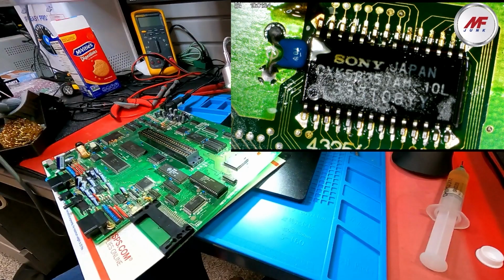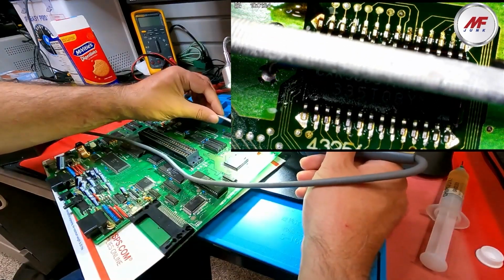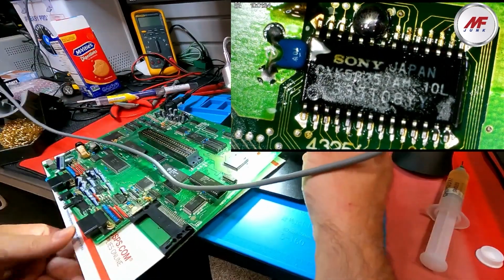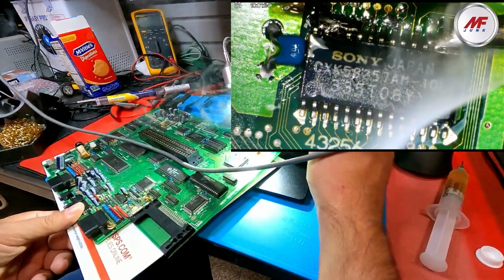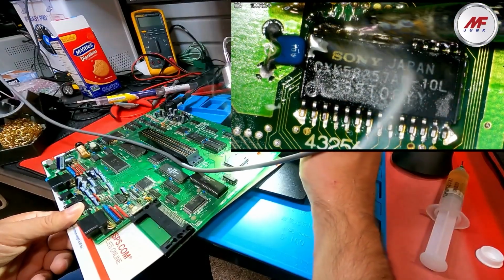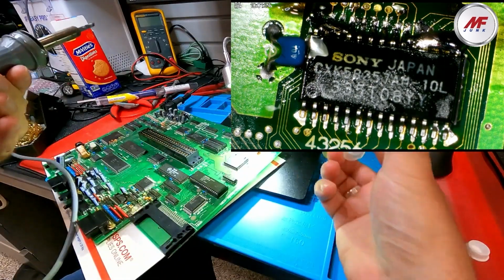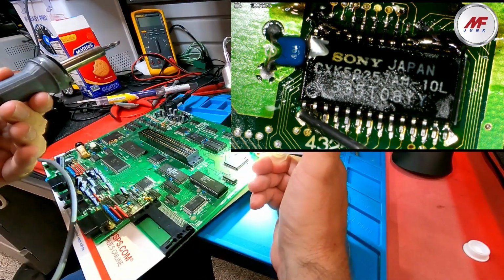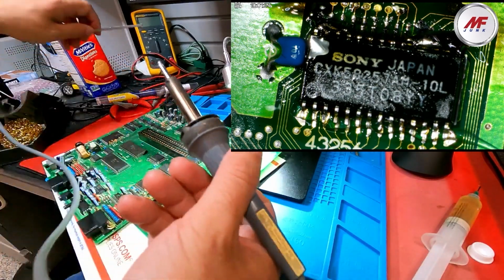Okay, so this solder, we're going to put it onto the board here, right? It's all over the pins. We're going to get some flux, so it just gets everywhere. I'm going to put some flux here, and then we're going to bring in some more low melt solder.